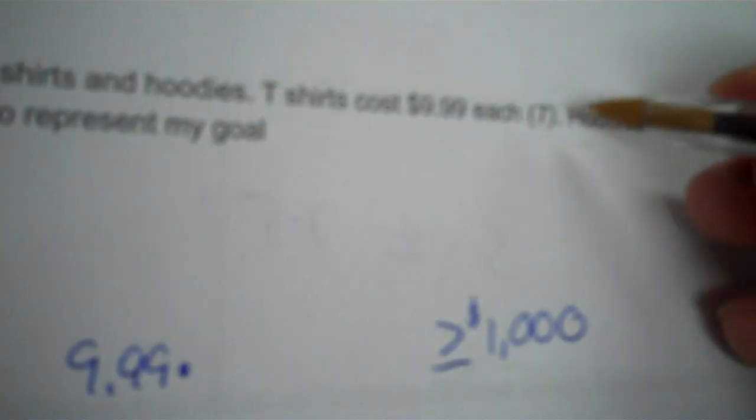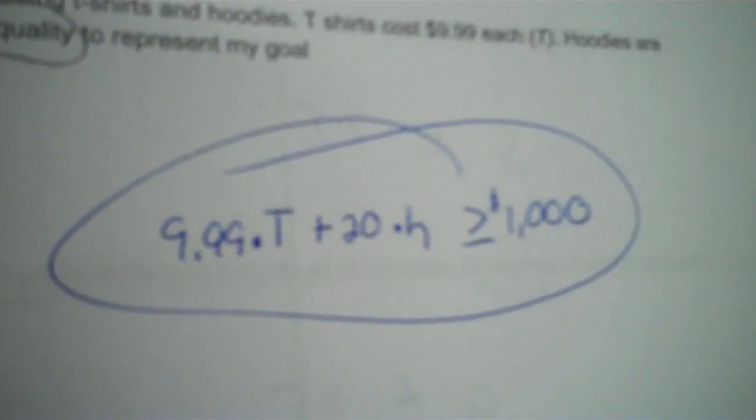Okay, so the two things I'm doing to reach my goal: t-shirts cost $9.99 times T. Hoodies, you're also selling those for $20 times h. There you go.